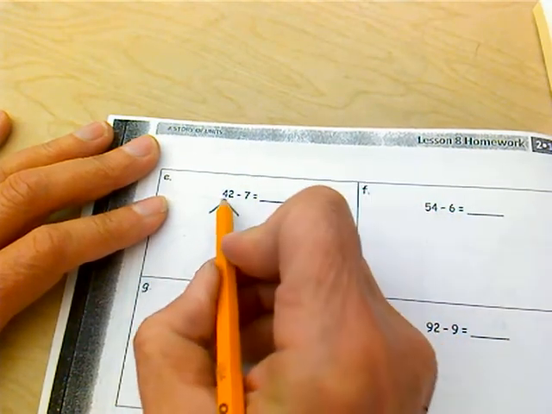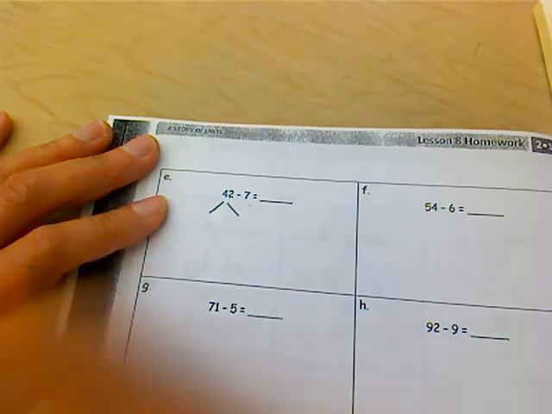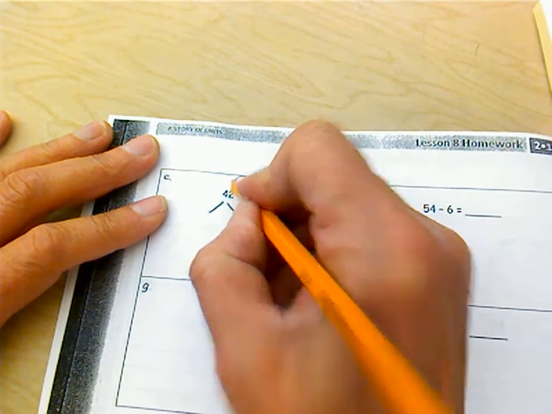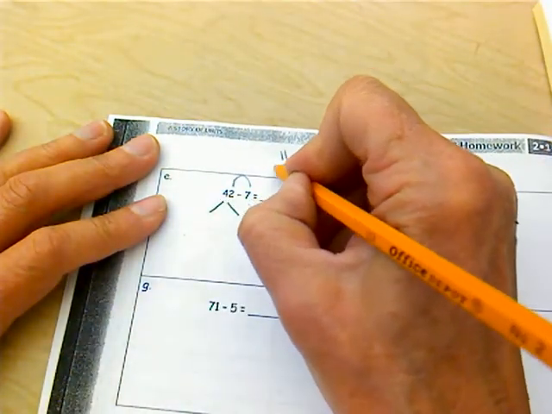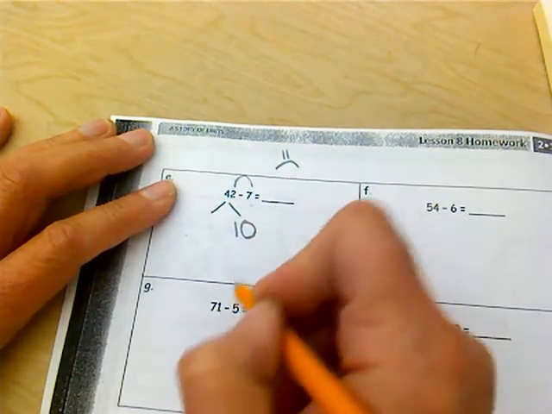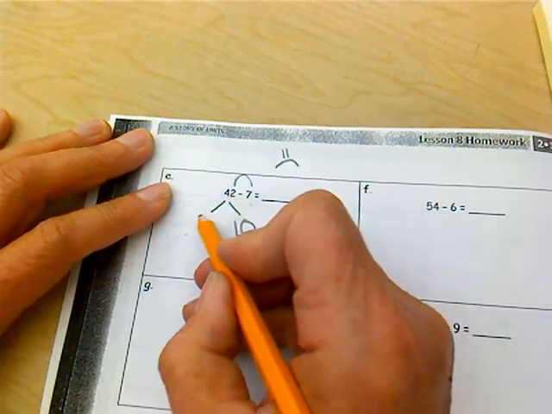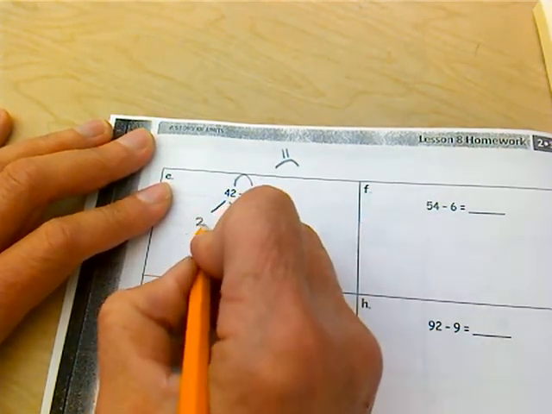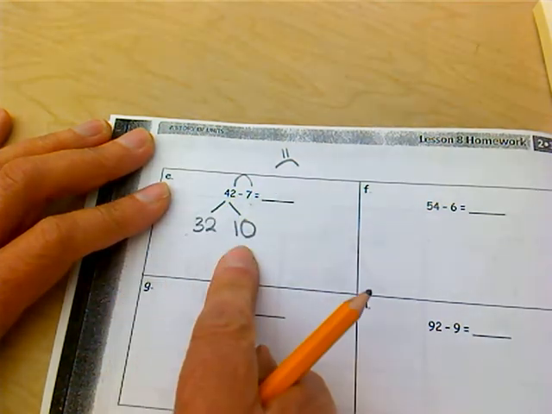I'm going to do 42 take away 7. I can't take 7 away from 2. Dang it, that's just not going to work. So I'm going to pull a group of 10. I have to count back 10 from 42, which gives me 32 to complete my number bond.